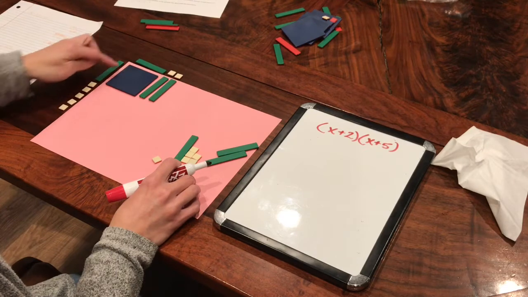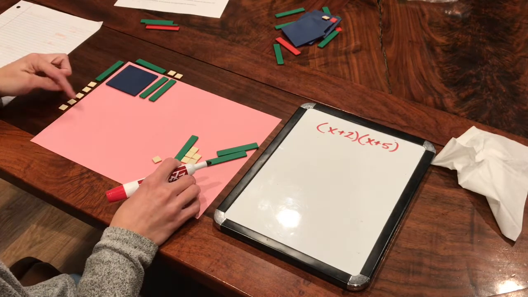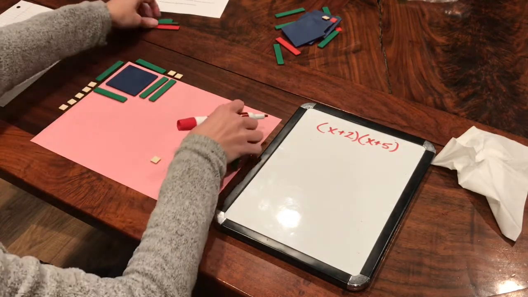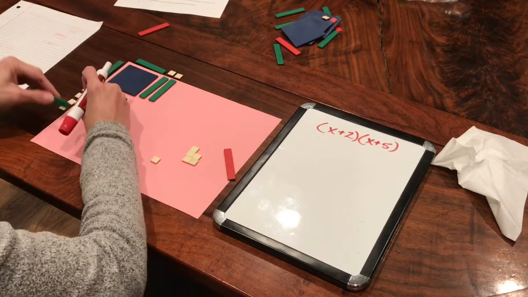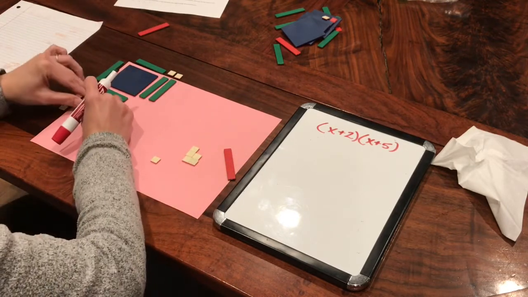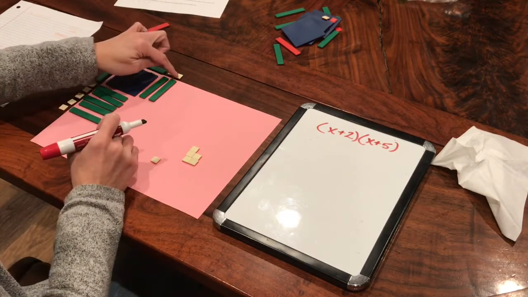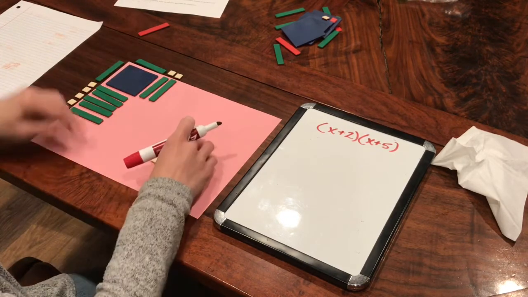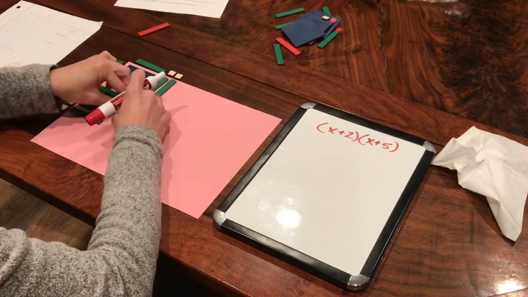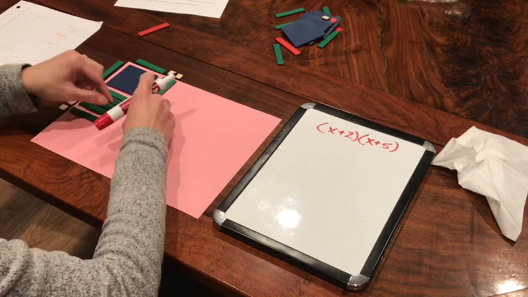And then here, same thing, this is an x, and then I just have 5 1s. And then here I have a 1 and a 1, and then all these ones, so I just need to fill in. I have 2 across and 5 down.